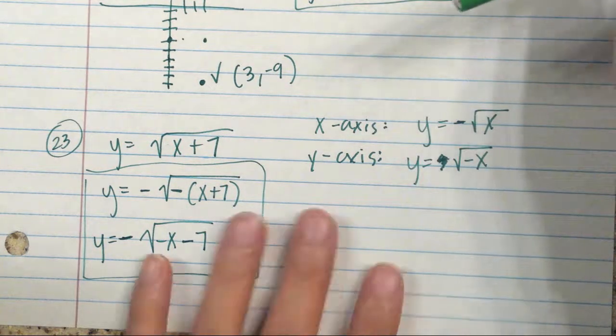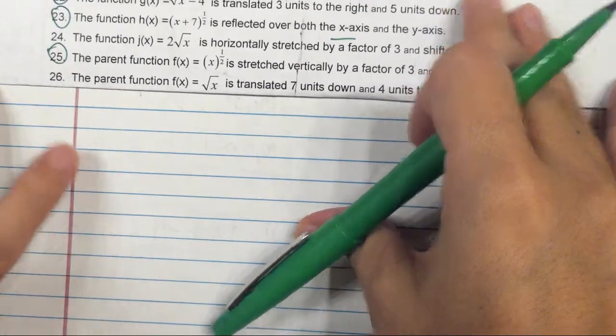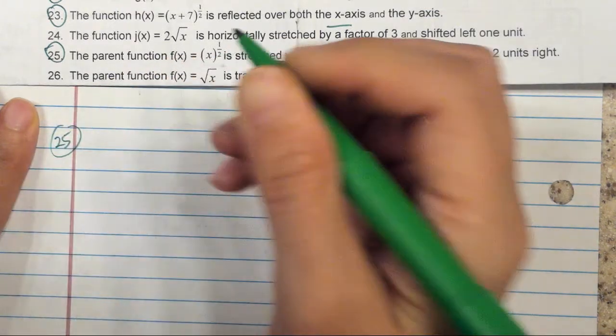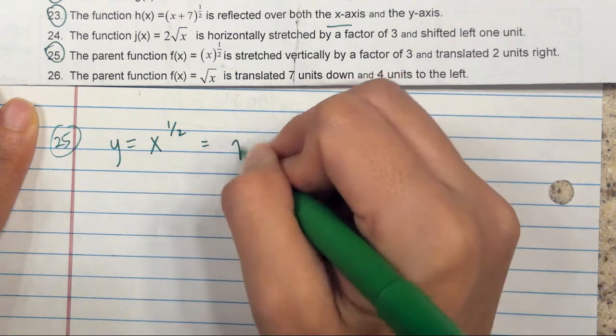Alright, last one is number 25. This one says the parent function, so you have y equals x to the 1/2 power, which I'm going to rewrite as the square root of x.